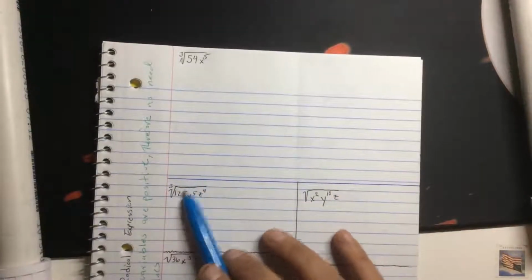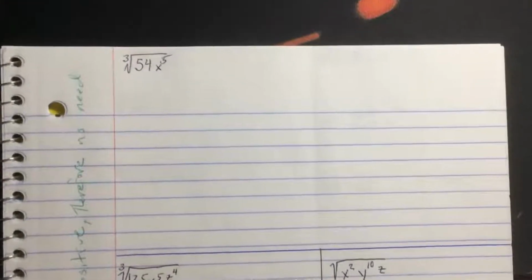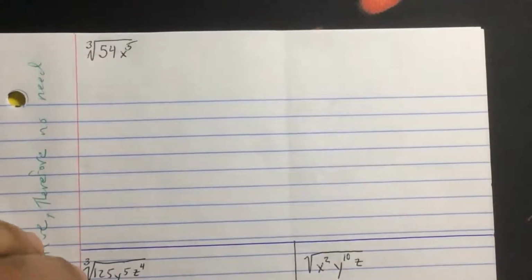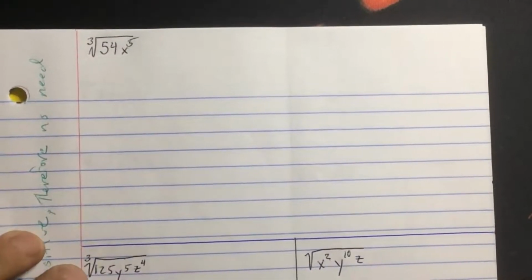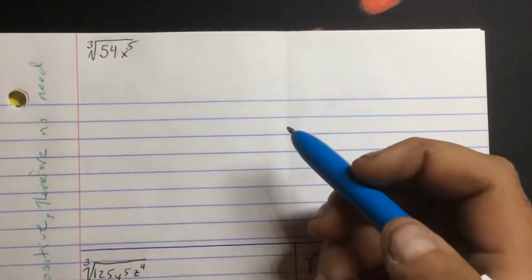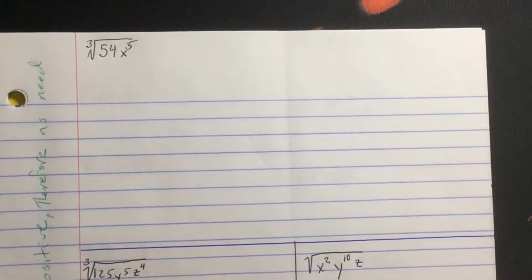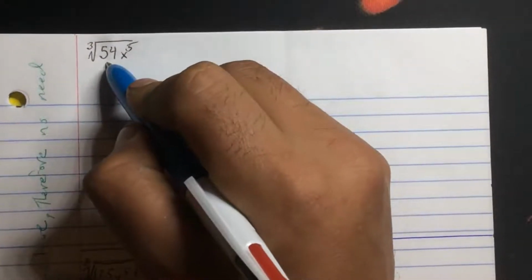Because remember, when the square root symbol or the cube root symbol is given to you, you don't really have to worry about the absolute values. The first one we have here is the cube root of 54x to the 5th power. The best thing for this is to first break it up into all the primes. So we have to figure out the 54 and then the x's. We're going to do the 54 first. Let's do that in blue.